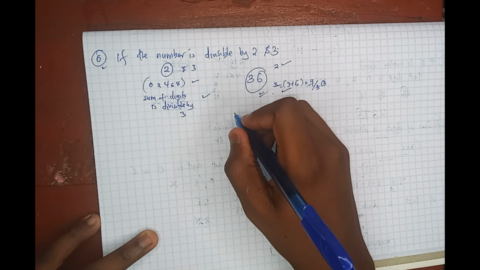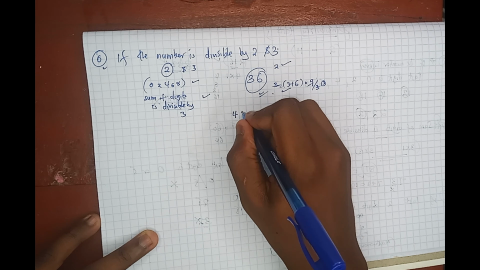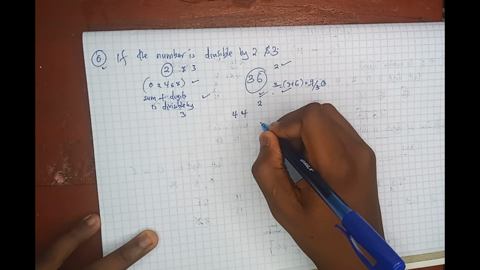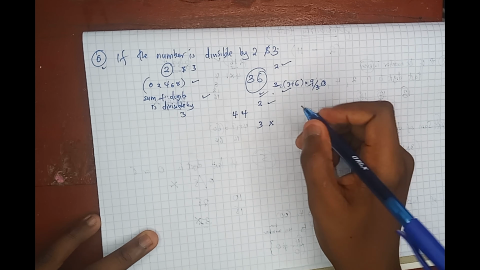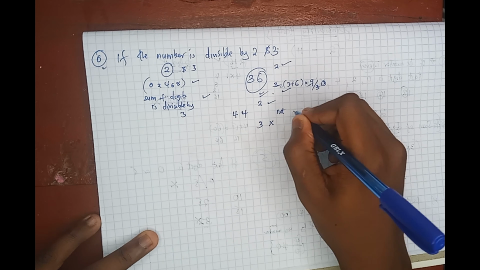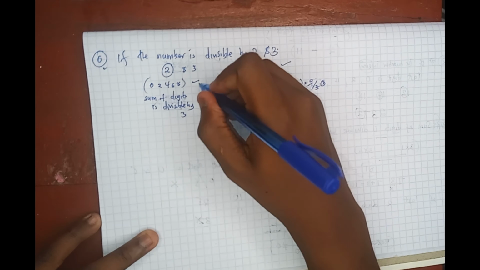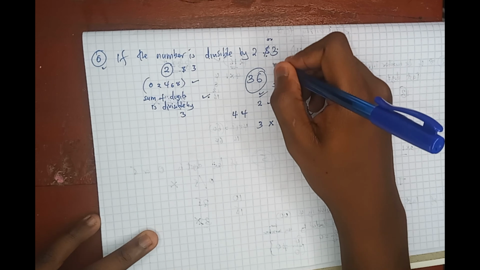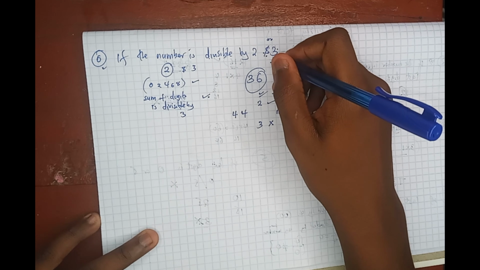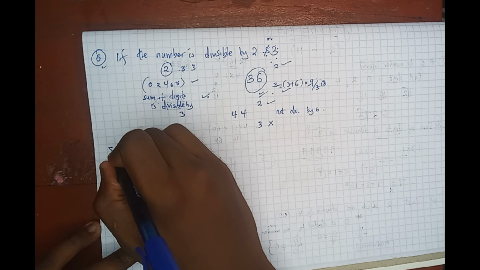So in any case whereby the number only passes one test, for example 44, 44 only passes one test and fails the other. So this number is not divisible by 6. It has to pass both tests, 2 and 3, to be divisible by 6. So next, 8.